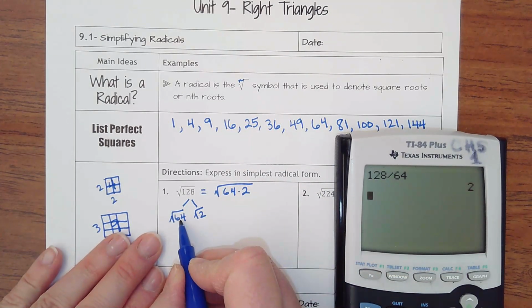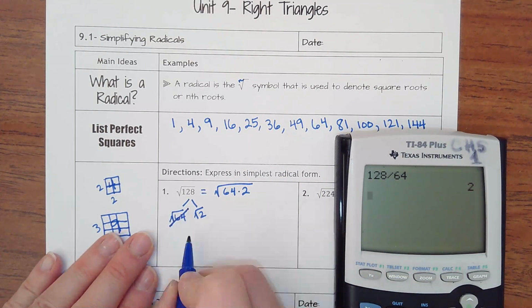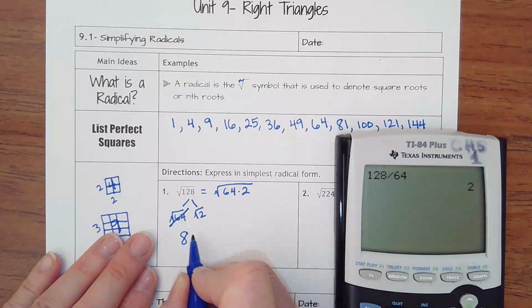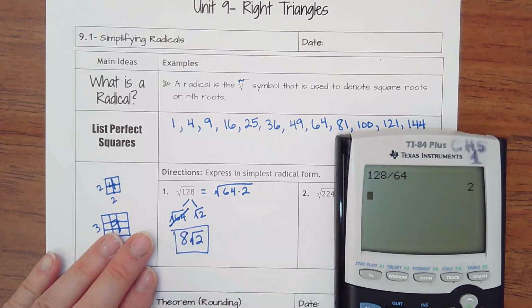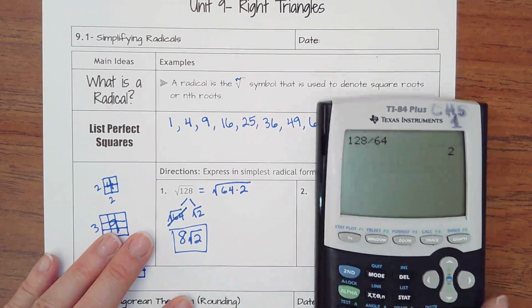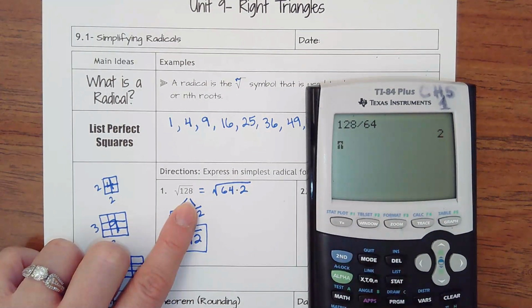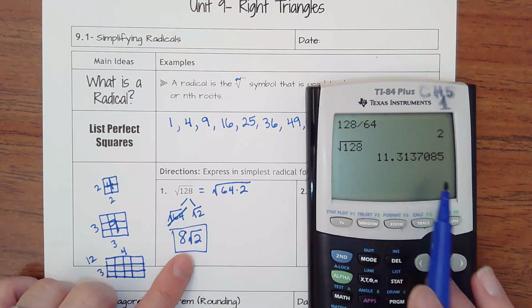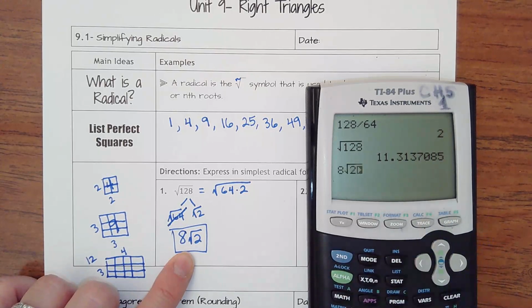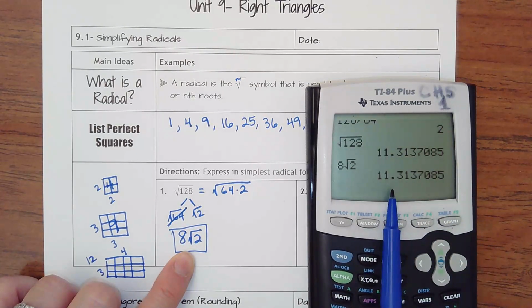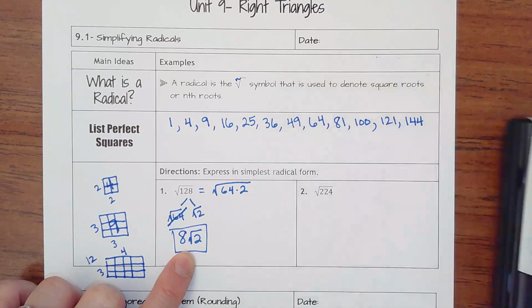So then the square root of 64, or what number times itself is 64, would be 8. So I have 8 square root 2. That is simplified. If I wanted to check to see if they're the same, I already cleared it, but square root of 128 is that decimal. If I type in 8 square roots of 2, it's the same value. So I've not changed value, I've just changed how it looks.